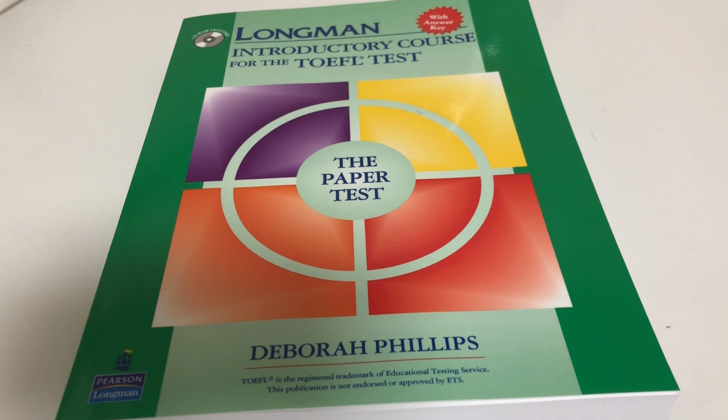Number 26. This apartment is a mess. Let's clean it up quickly. What does the man suggest?